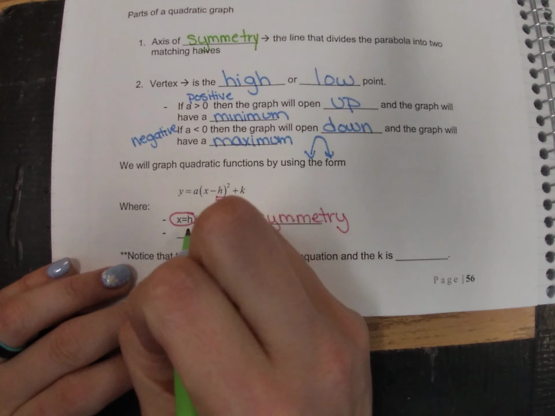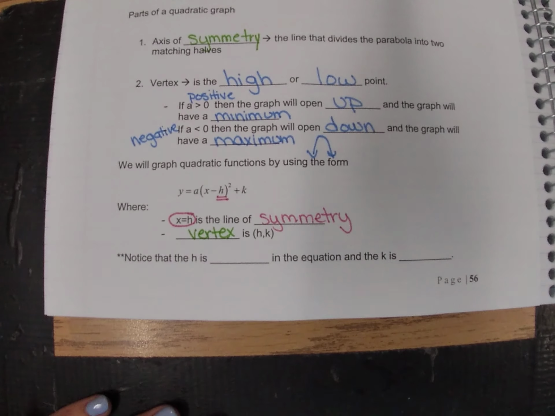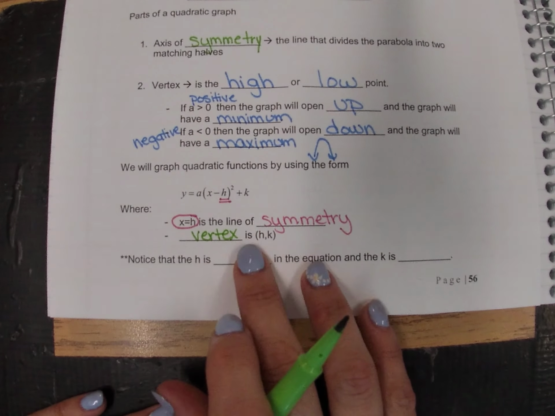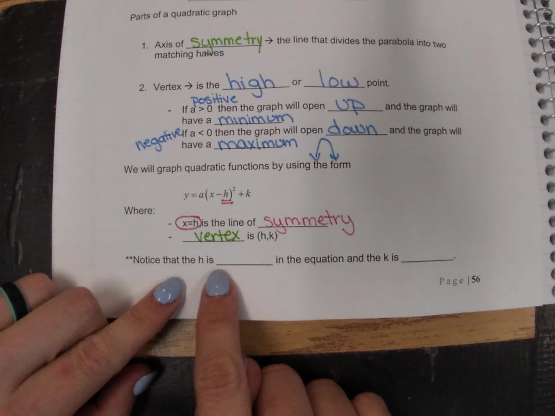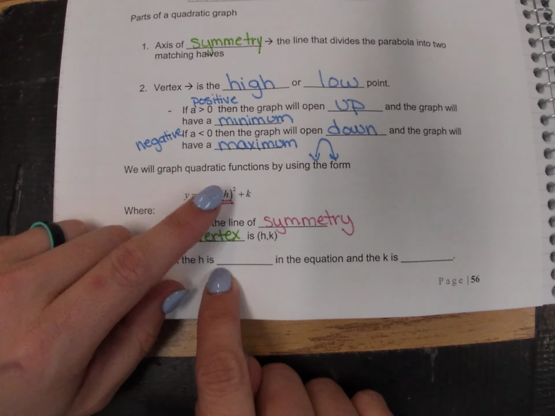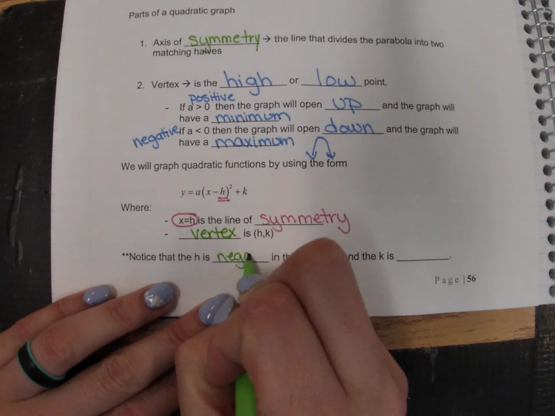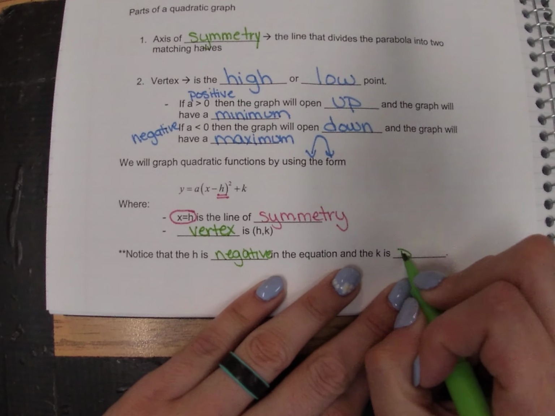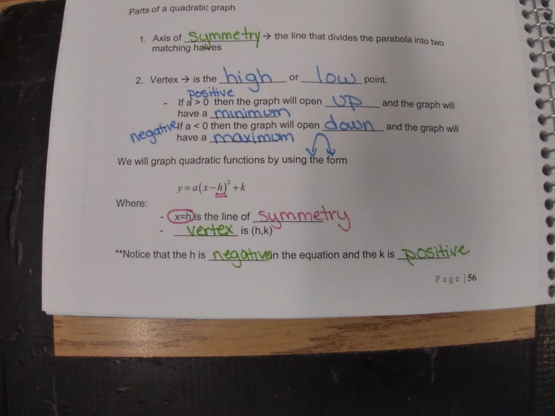The vertex, we are going to identify by finding h and k. Right? A vertex is a point, which is an ordered pair, so it's going to have two different numbers in it. One particular thing of note that's really important is notice that the h value in this function has a negative in front of it. Okay, and that the k value has an addition in front of it, has a positive in front of it. Okay, that's going to be important here in just a minute.